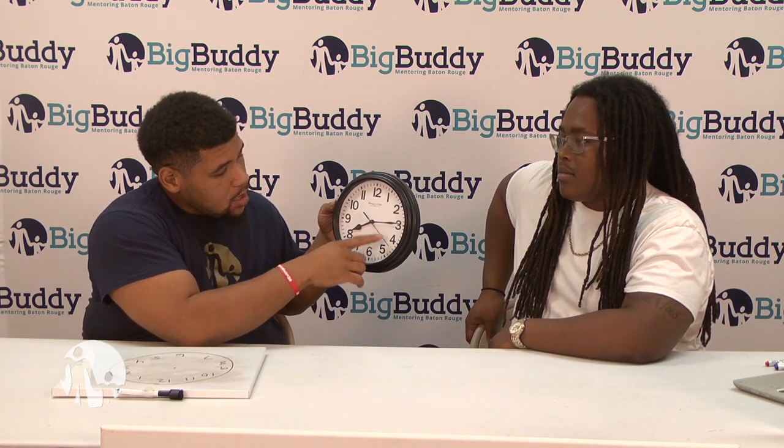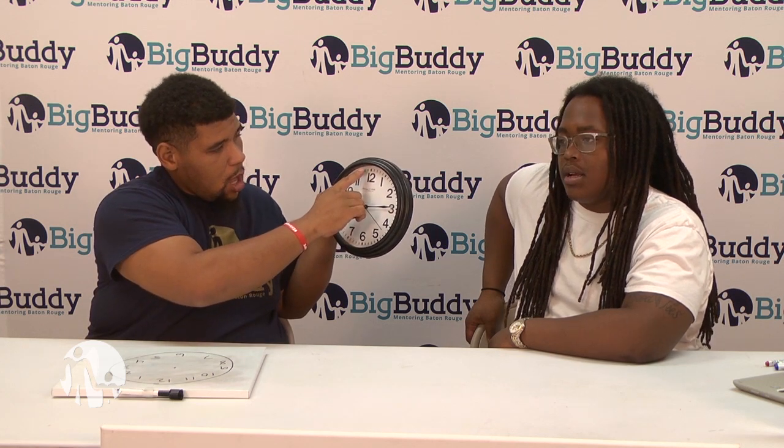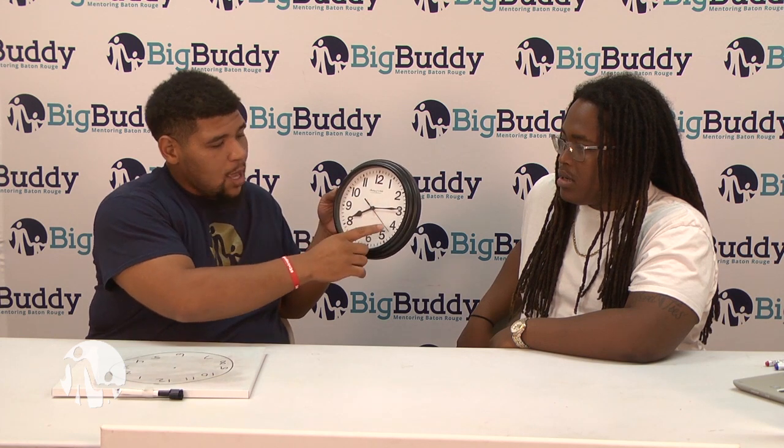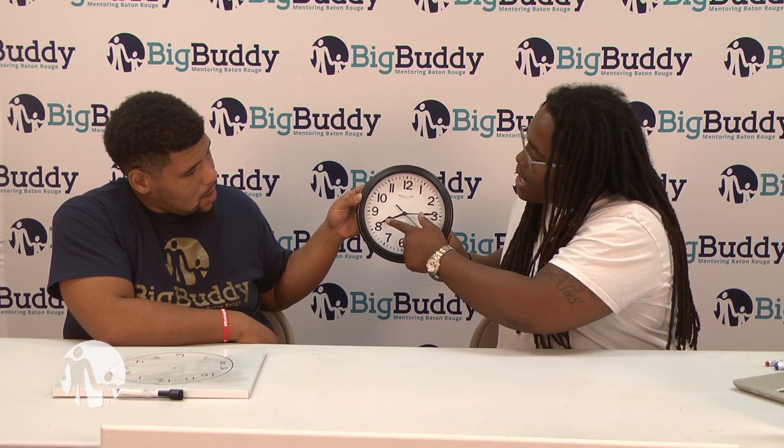Same way we know there are 60 tick marks in the clock for an hour, it's also 60 seconds in a minute. So the second hand moves faster, and the minute hand moves just a little bit slower than that. It travels around and keeps up with the minutes. And last but not least, you got your hour hand.